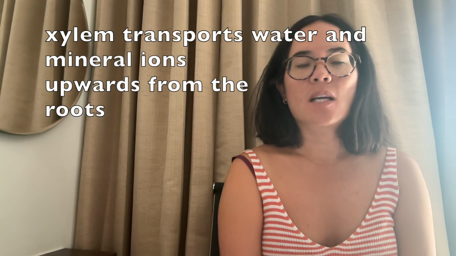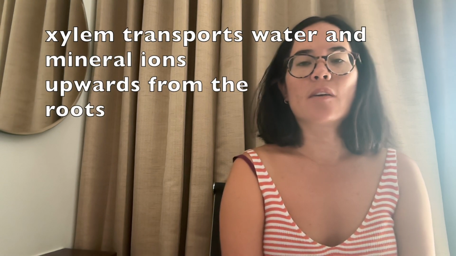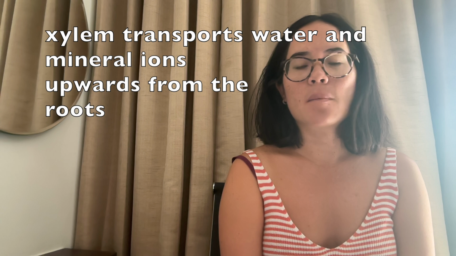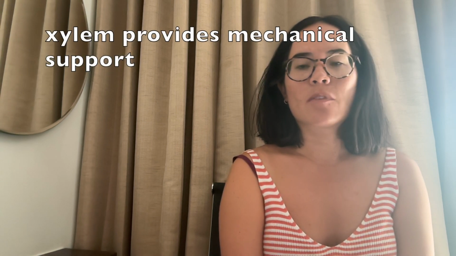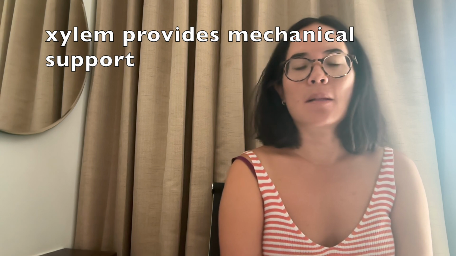Now, the purpose of the xylem is to transport water and mineral ions from the roots upwards, up the stem, to the leaves. So transport occurs in one direction only, that's upwards. As well as allowing the delivery of water and mineral ions, the xylem helps provide mechanical support, so helps to keep that plant upright.